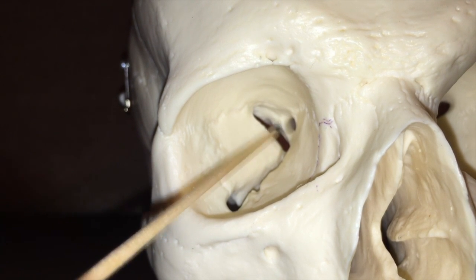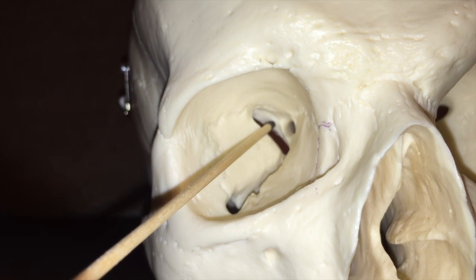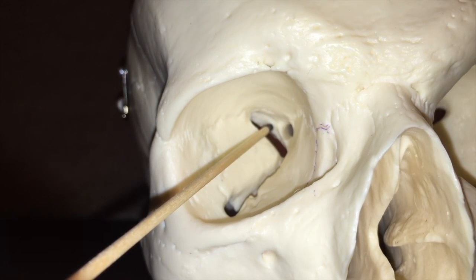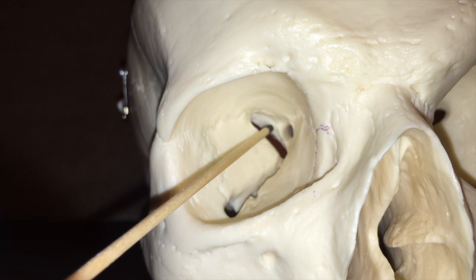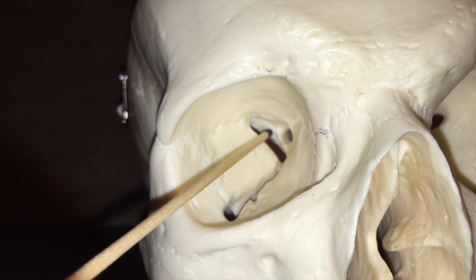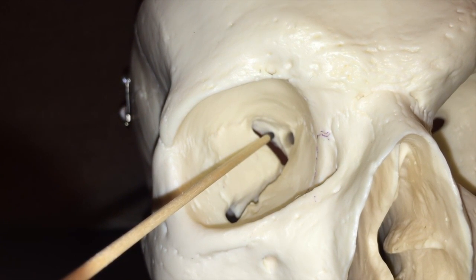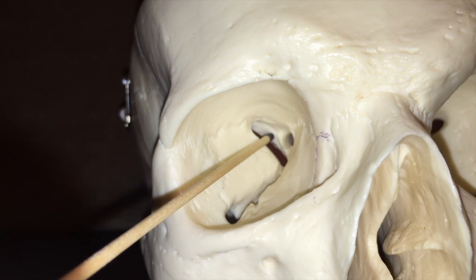There are 4 cranial nerves that pass through the superior orbital fissure. The trochlear nerve, or cranial nerve 4, innervates the superior oblique muscle. The oculomotor nerve, also known as cranial nerve 3, innervates the medial rectus, superior rectus, inferior oblique, and the levator palpebrae muscle.